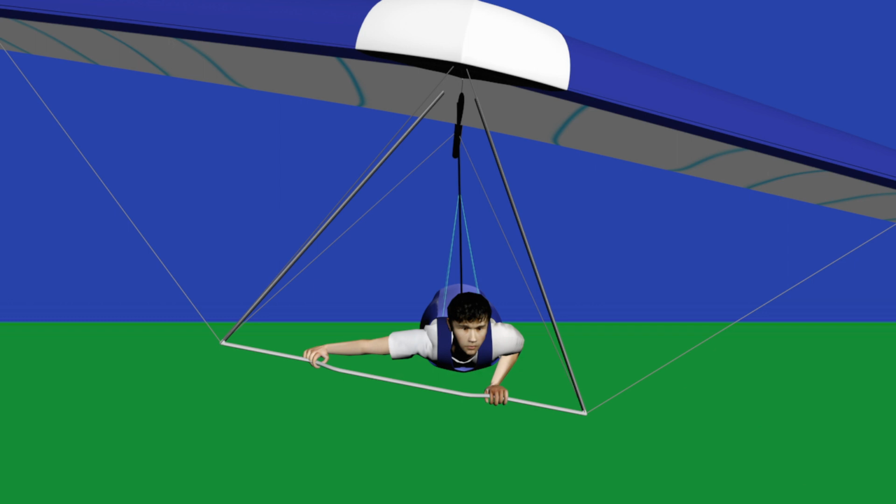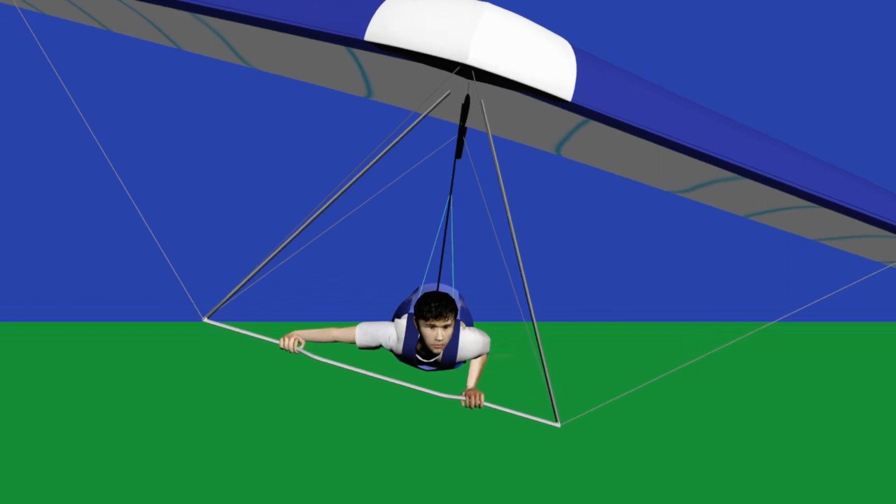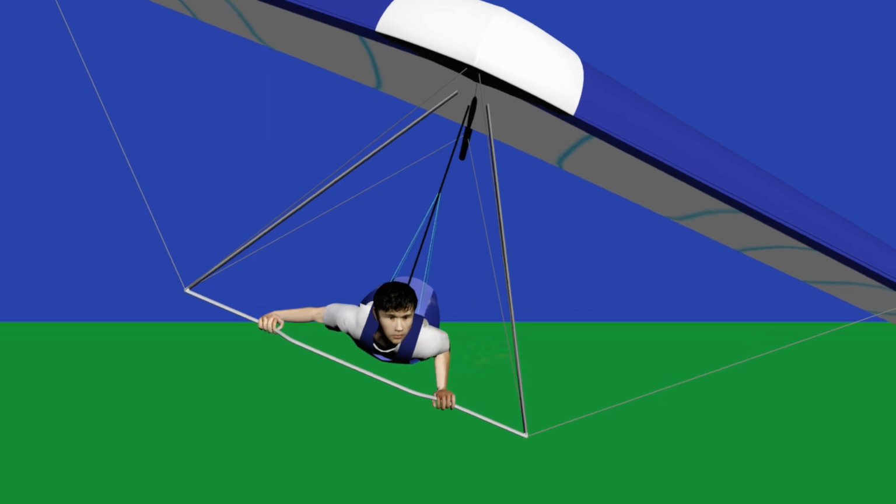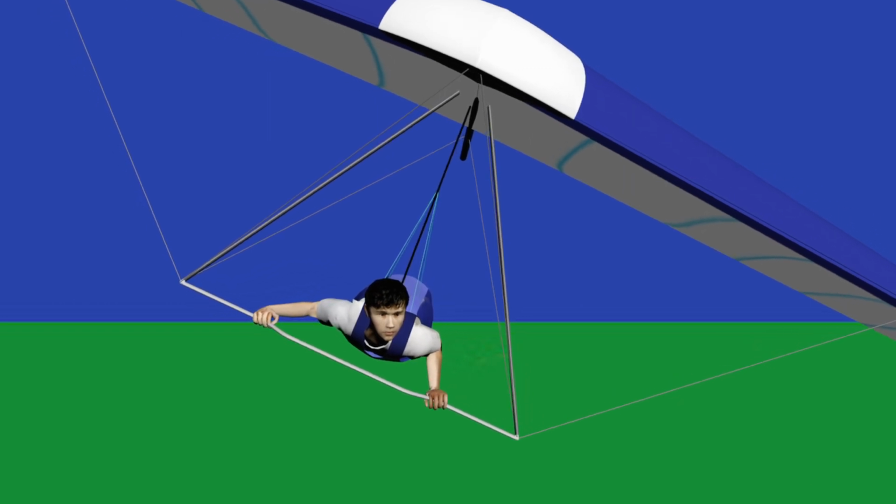Once the glider has gone into a turn, the pilot shifts his weight back to the center, the neutral position, to establish a stable turn. And as long as the pilot maintains himself in the neutral position, the glider will keep turning to the left. In other words, the glider will circle around.